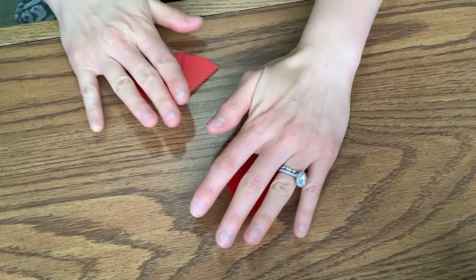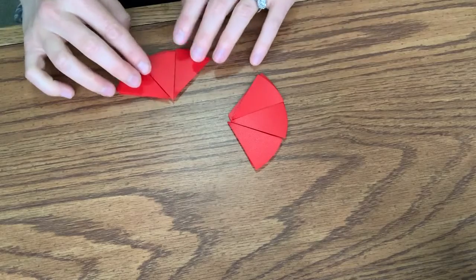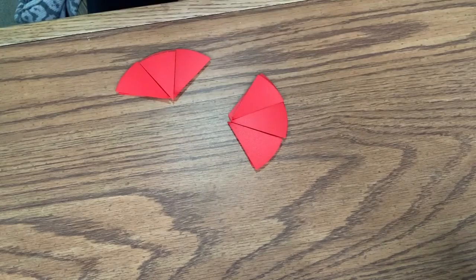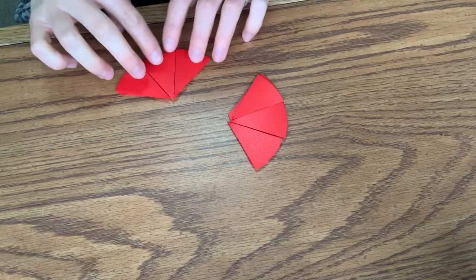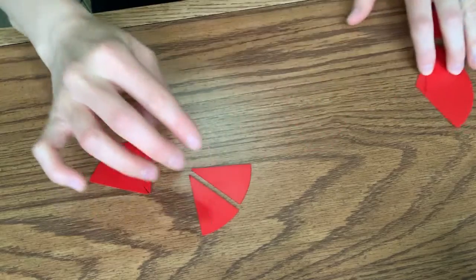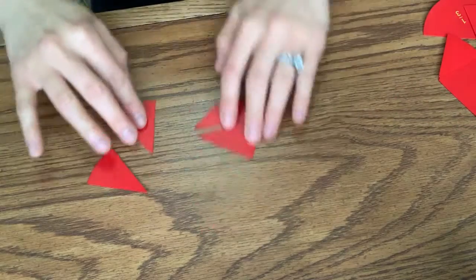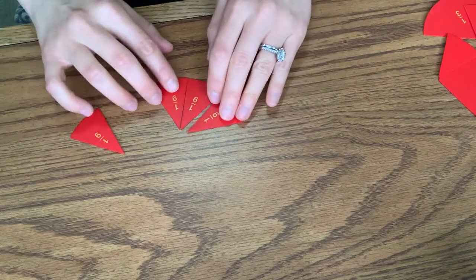Okay, so we've got our 2/3 divided into thirds, and we need to take 2/3 from each. Four ninths.